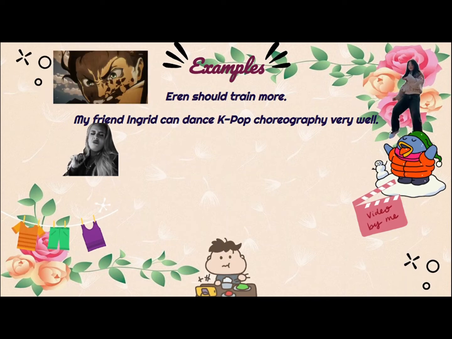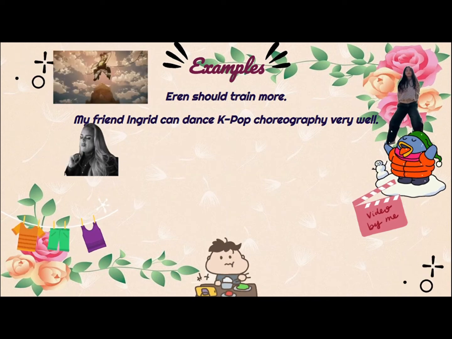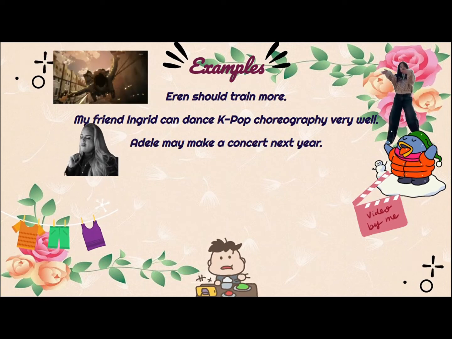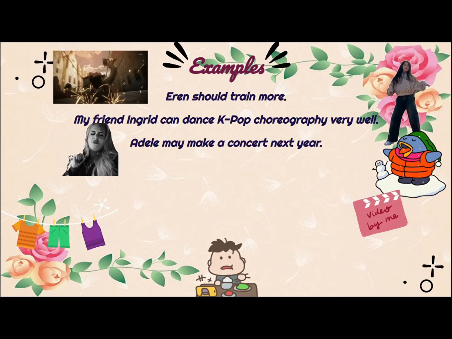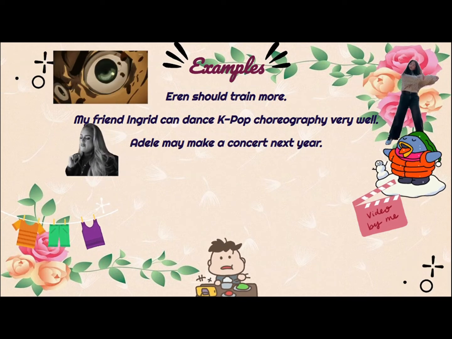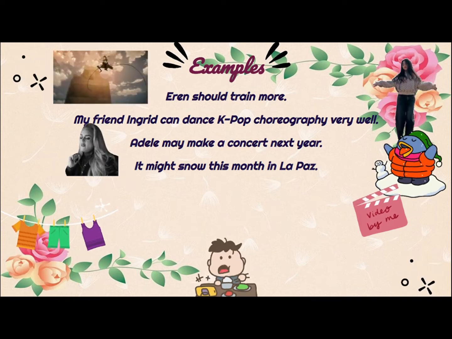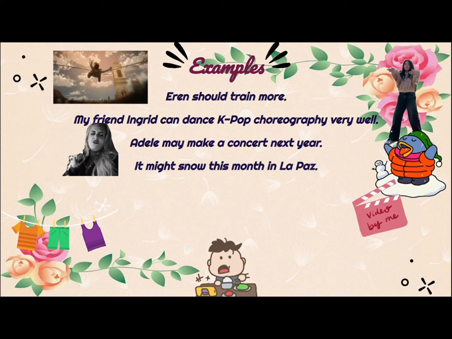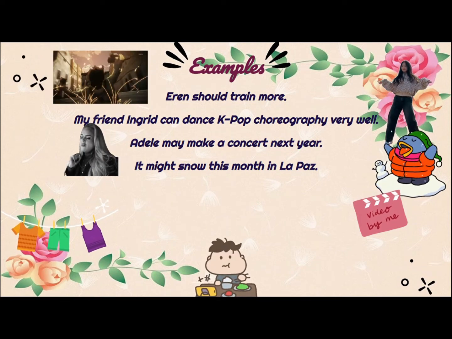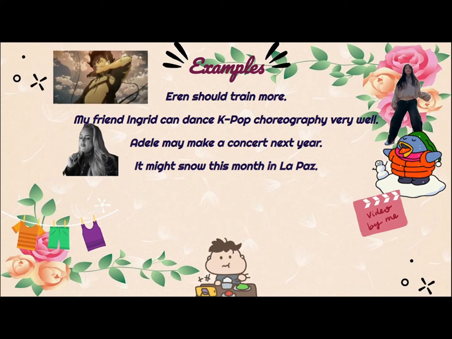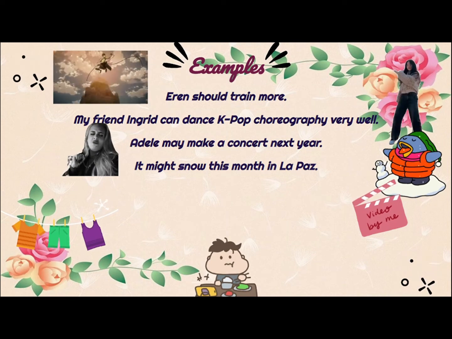She is a good dancer. Adele might make a concert next year. Please do a concert next year. It might snow this month in La Paz. We are in winter, so it's probable.